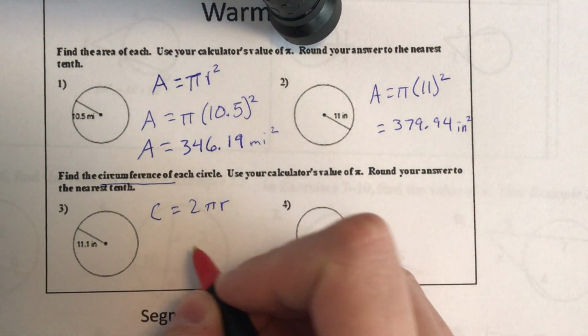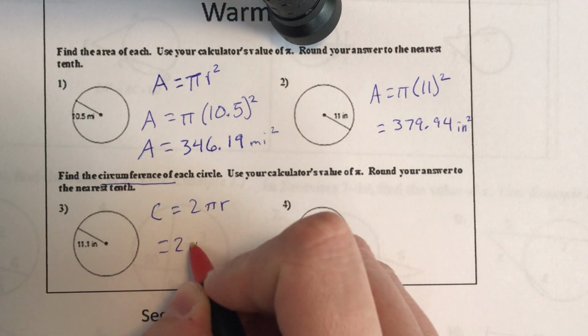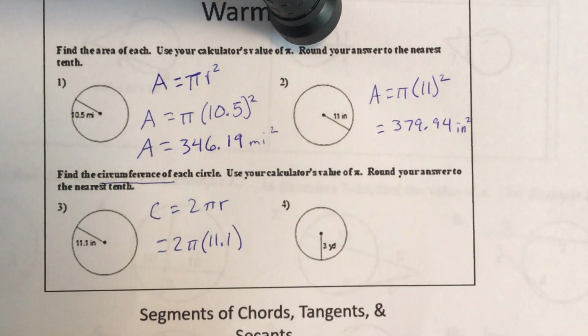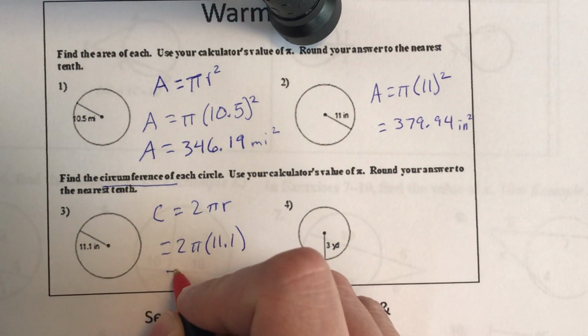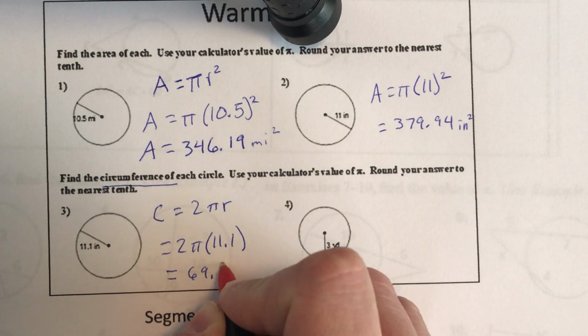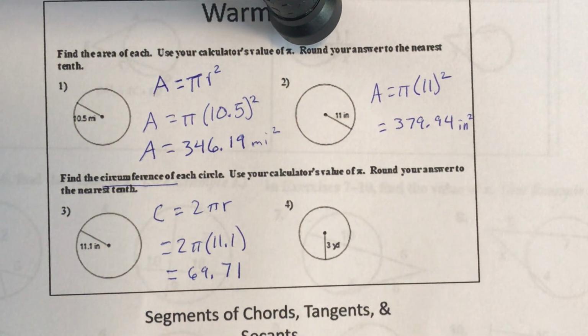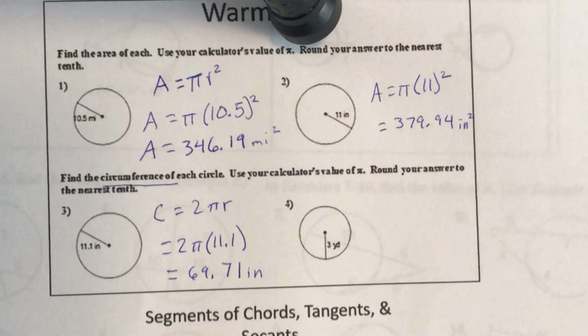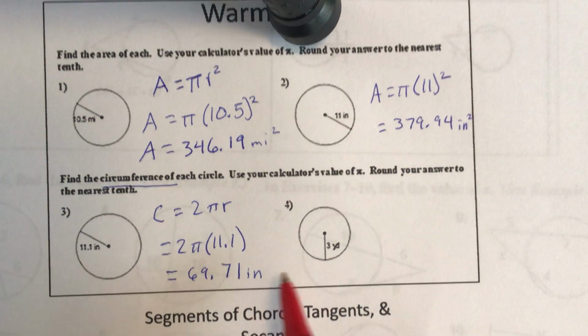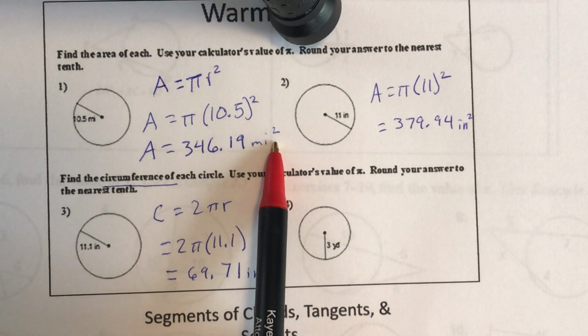Okay, so here we go. I'm going to plug it in: 2 times pi times 11.1, using 3.14 for pi. If you put that in your calculator, you should have got 69.71, which I'm going to round to 69.7, and then inches. We're not going to do inches squared, because area is the only one we use squared.